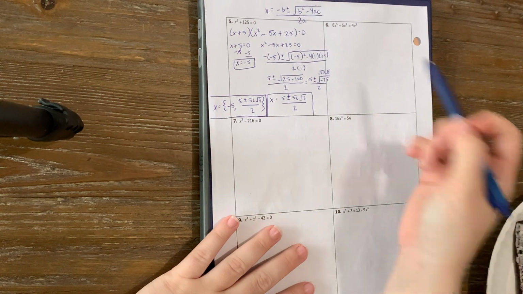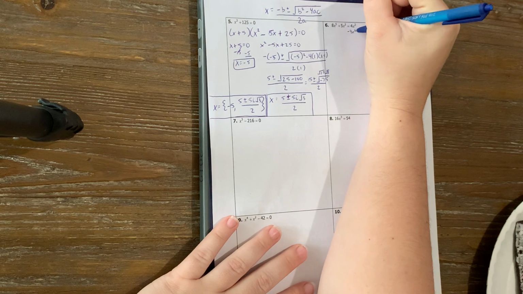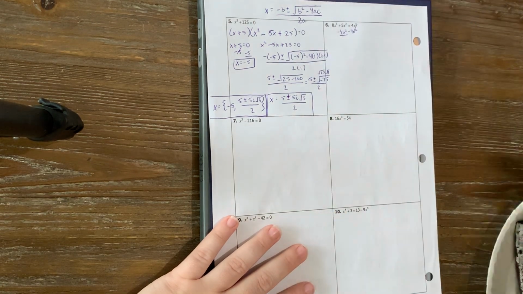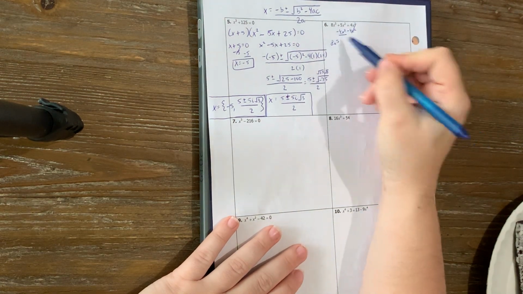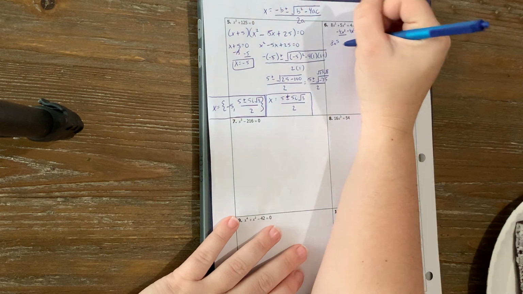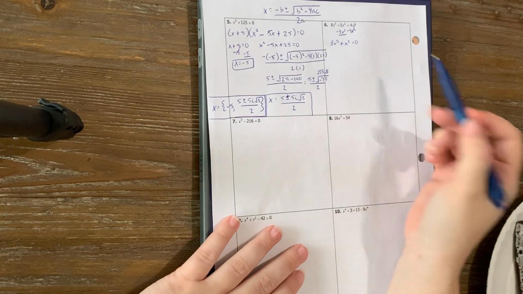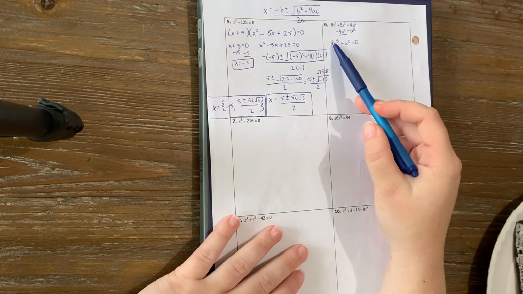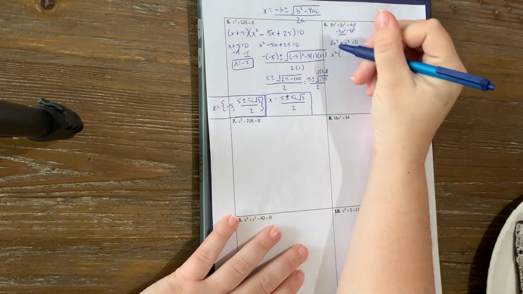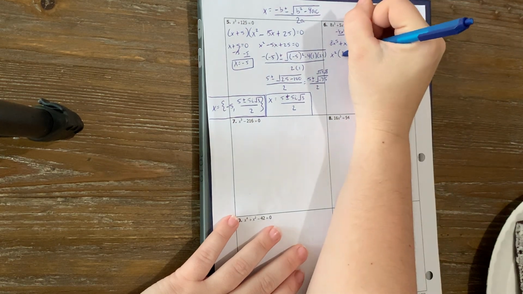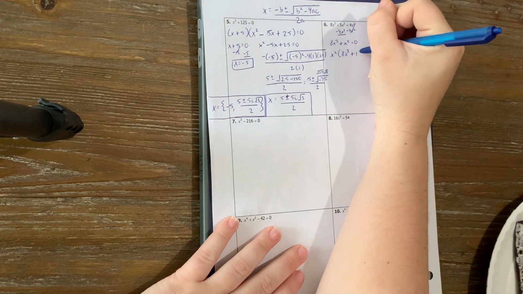Okay. All right, number 6. We want to make sure we get everything over to the same side, so we want to subtract the 4x squared over. That leaves us with 8x to the 5th, and 5x squared minus 4x squared is x squared. Then what method do we want to do? Well, first we have a greatest common factor we can take out. We can take an x squared out of both. So 8x to the 5th divided by x squared is 8x cubed, and x squared divided by x squared is 1.